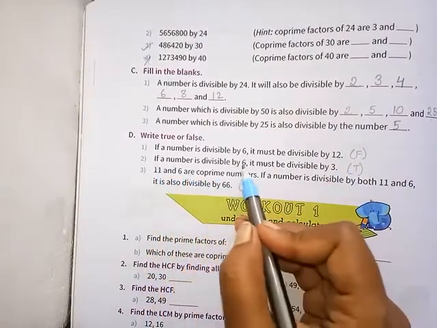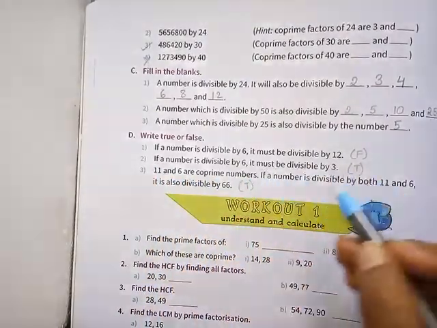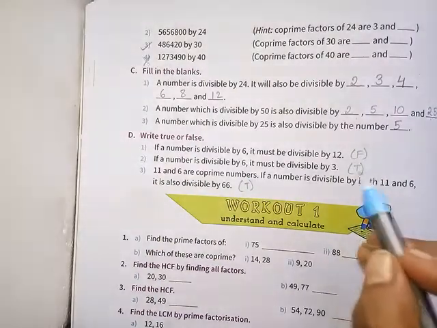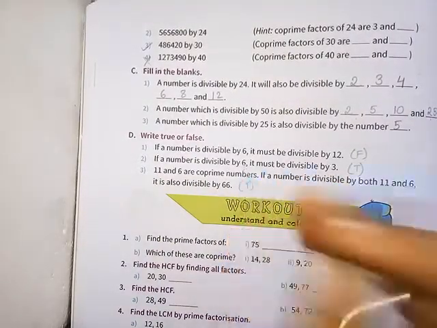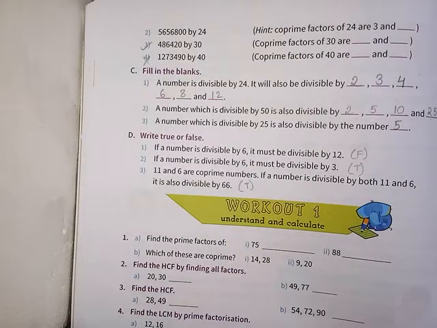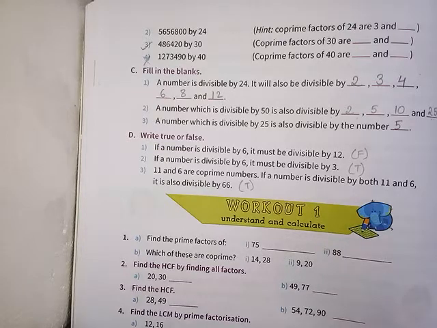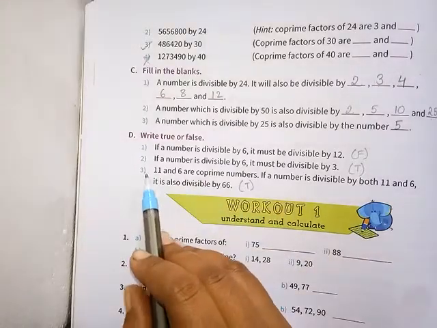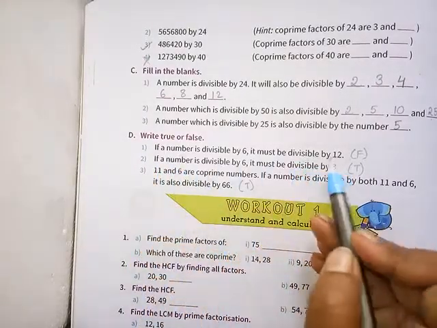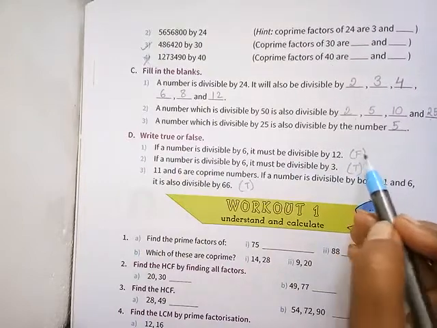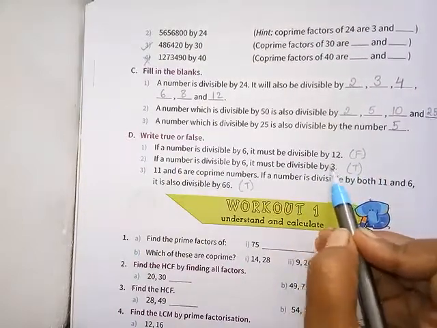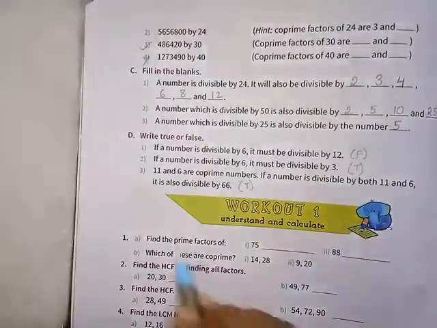If a number is divisible by 6, it must be divisible by 3. It is true because 3 is a factor of 6. So when a factor is given, we can divide a number by that factor. That is true. But with a multiple, we may or may not be able to divide the number. That we are not sure about. So for the first one, since 12 is a multiple, we say false. And for the second one, since 3 is a factor of 6, we say true.